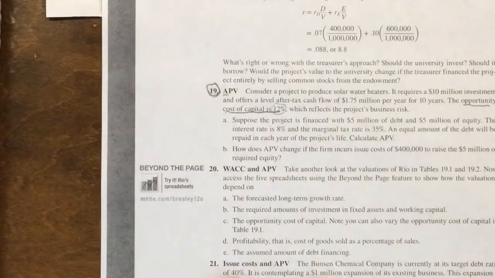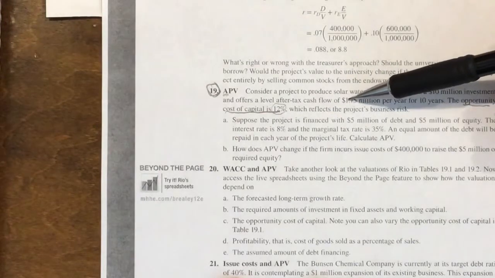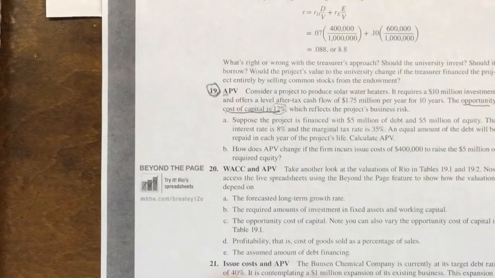And again, I mentioned this several times, but sometimes the timing can get you a little bit off. Is the debt paid off at the beginning of each year, or the end of each year? But I think if you make an assumption that $10 million goes out at time 0, and then at time 1 you get 1.75 million plus whatever the tax savings is, and carry that out for 10 years, I think that'll be okay.